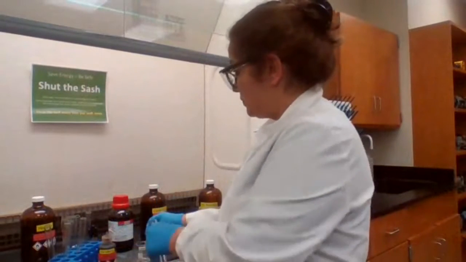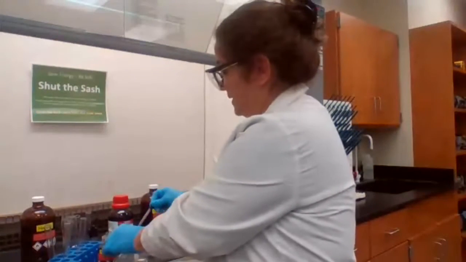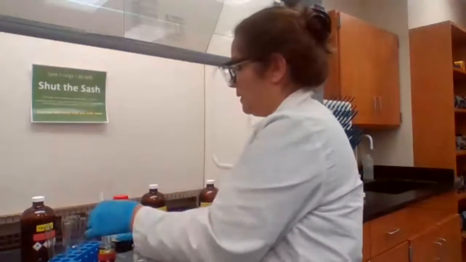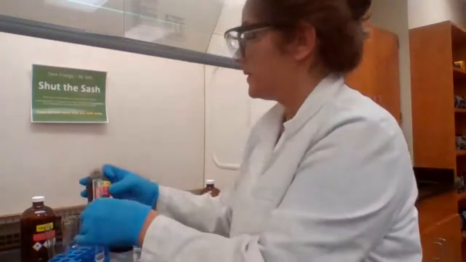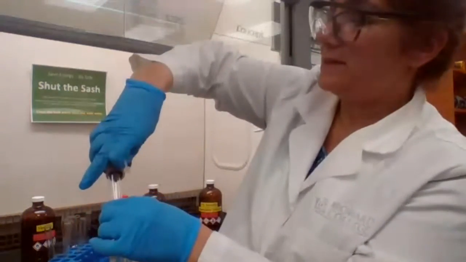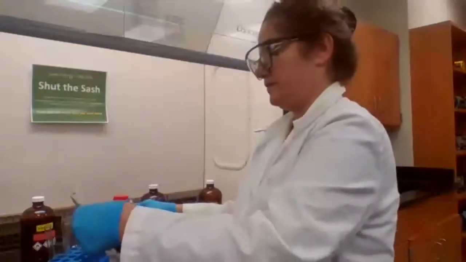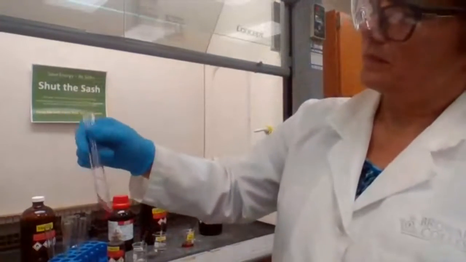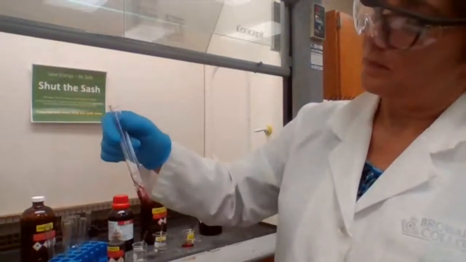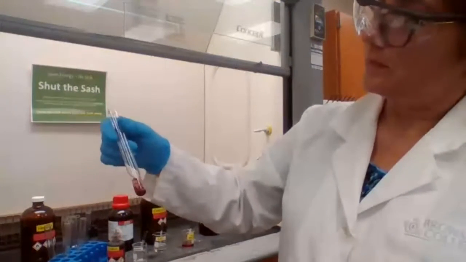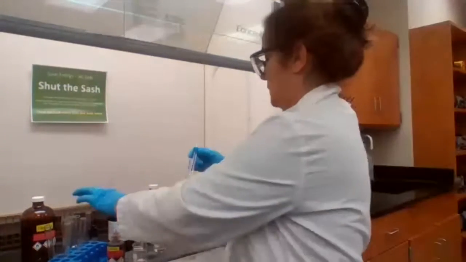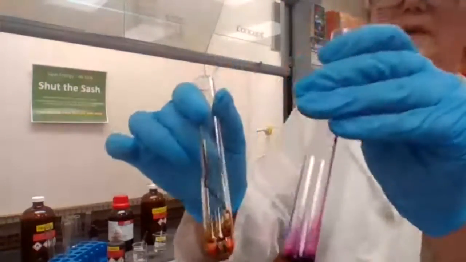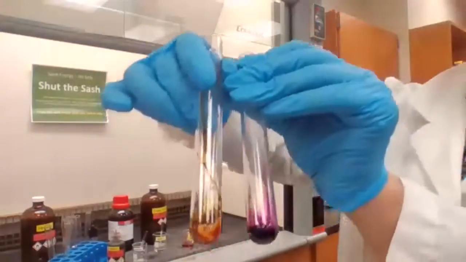Now I'm going to move with pentene. The 1-pentene with permanganate. Okay. Do you see the color change?